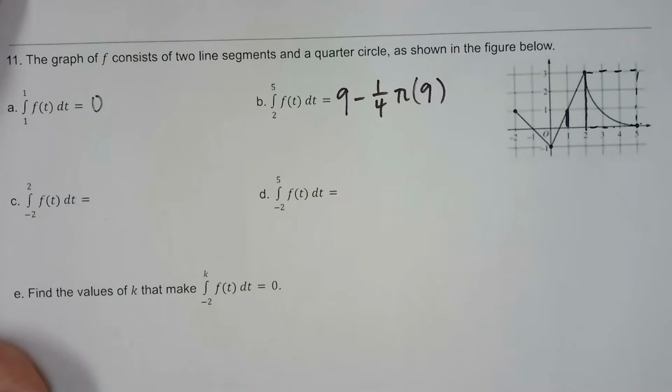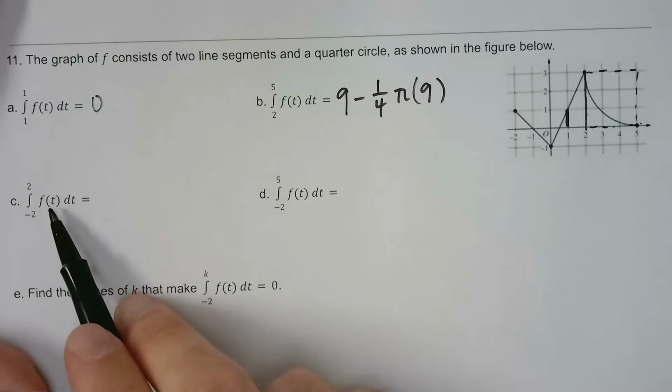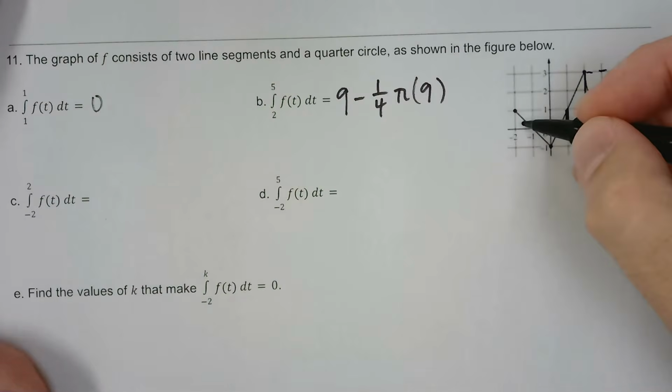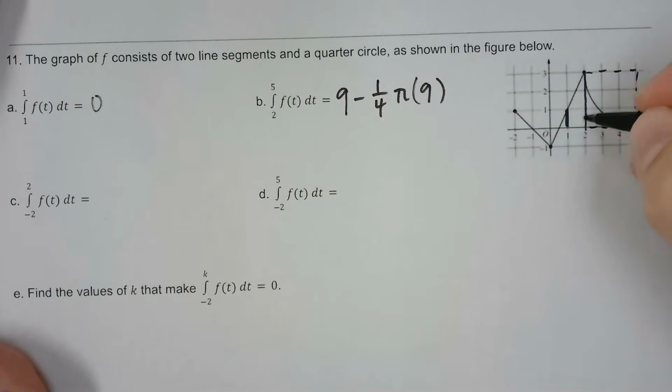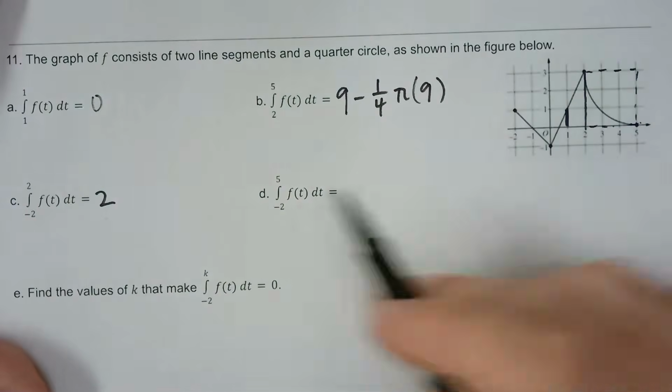Okay, negative 2 to 2 of f. Well, I could say I've got a positive half here and a negative half here. That's going to balance out and add to 0. That's a negative quarter, and that's a positive quarter, so those are balancing out. So really from negative 2 to 2, all I've got is this business right in here, and I think you can, just by geometry, moving pieces around, this one would fit right there. That area is going to equal 2. So I've got a net total of 2 there.